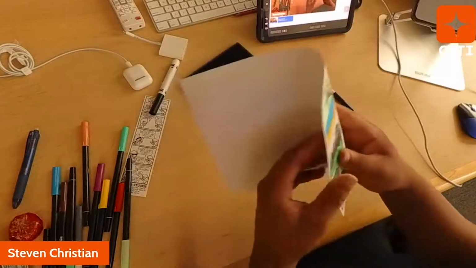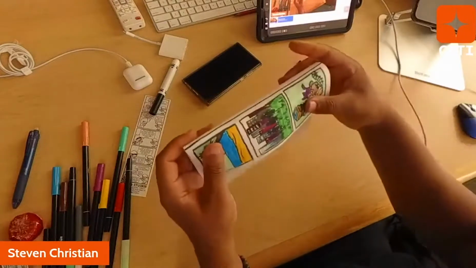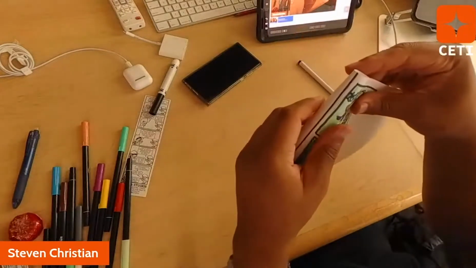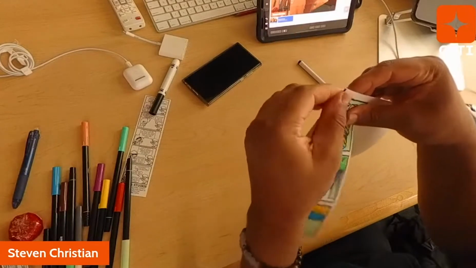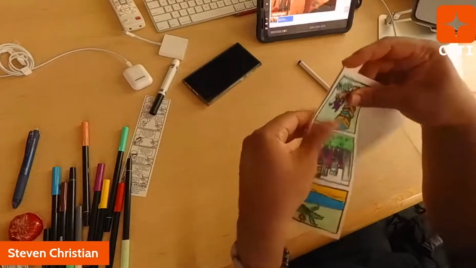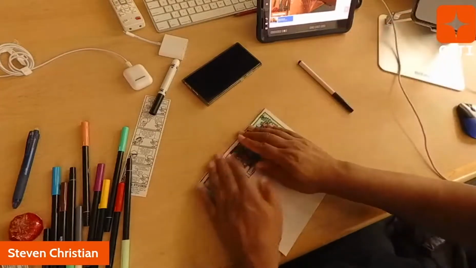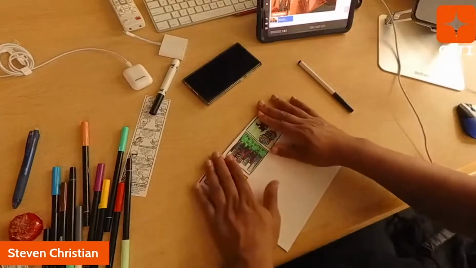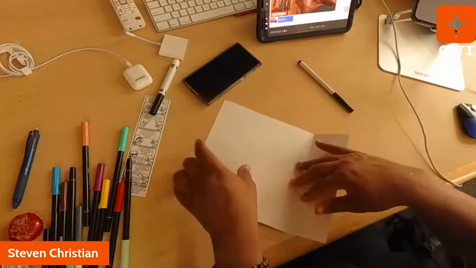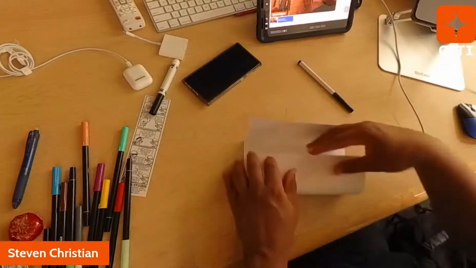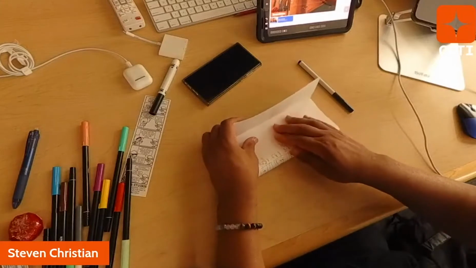And so what I could do now, if I wanted to, is fold this right along that line. And I'll fold the rest of it inside of it.